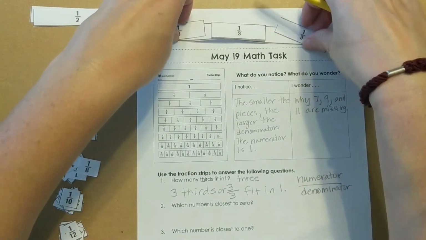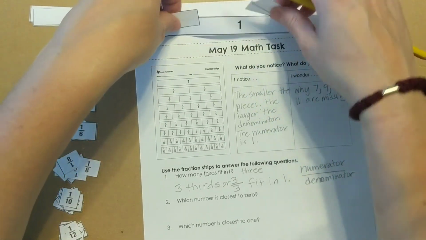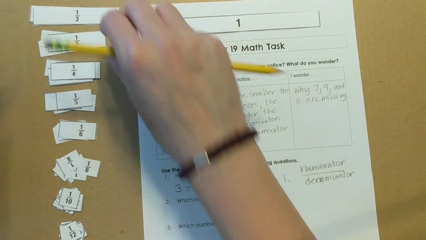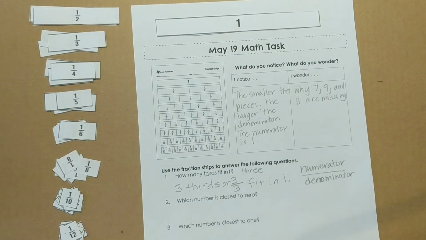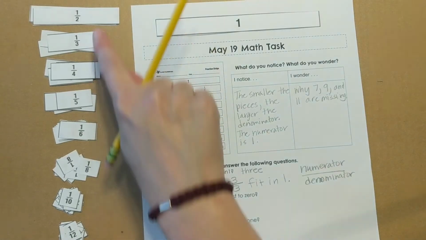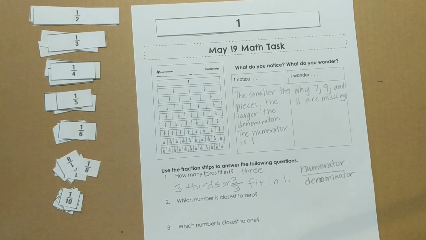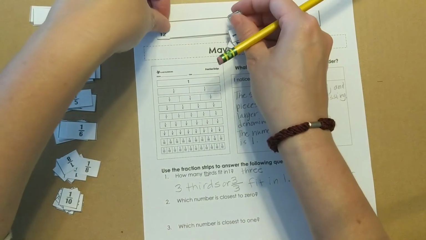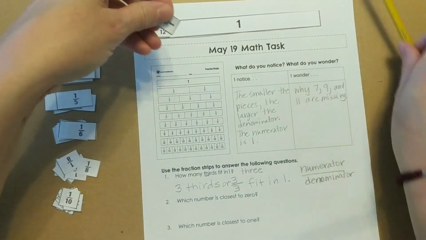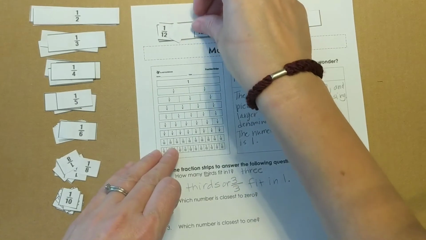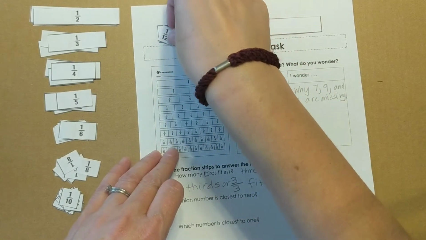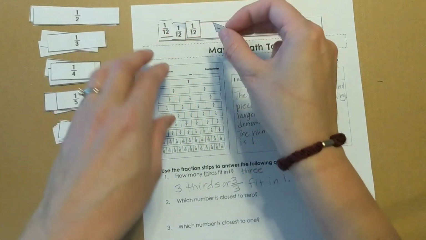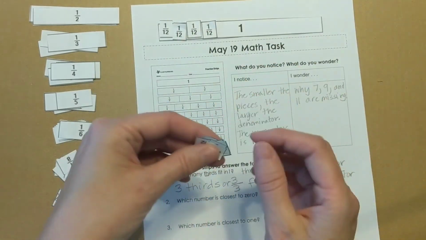All right, so let's put our thirds back. Which number's closest to 0, okay? So if I think about 0, that's right now the smallest number that we know because you haven't learned negative numbers. So I would look for the smallest number here, and the smallest number here is 12ths. So if I was to put these 12ths on my number line, I would have 12 twelfths because 12 twelfths makes a whole. All right, so 1, 2, 3, 4. Let's see if these all fit here.